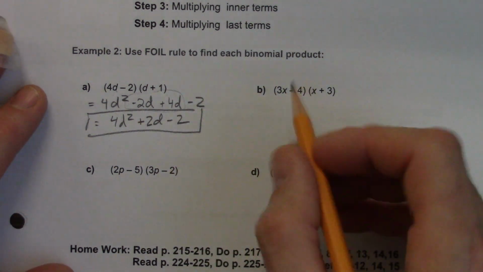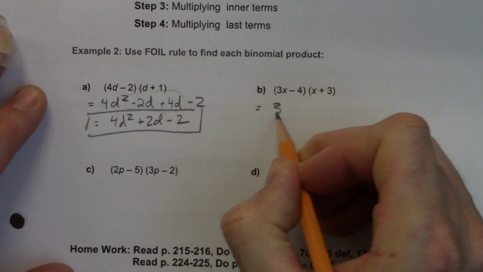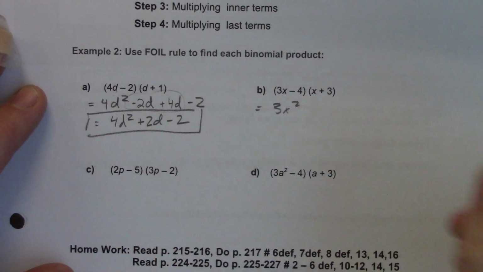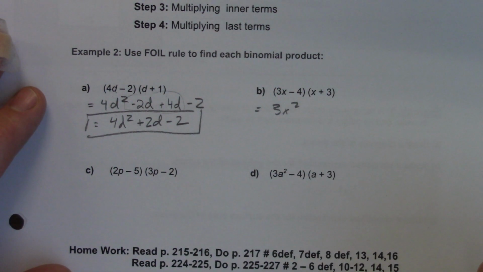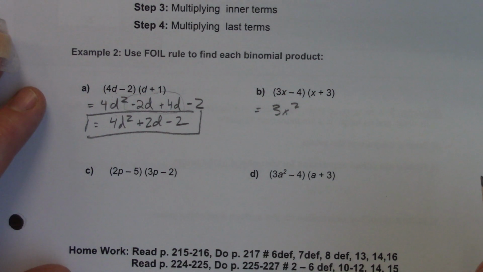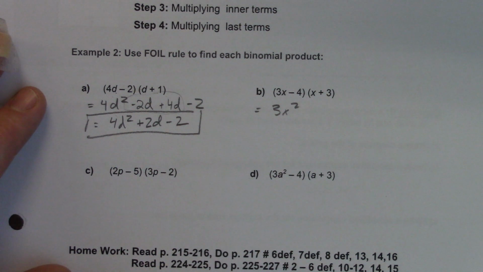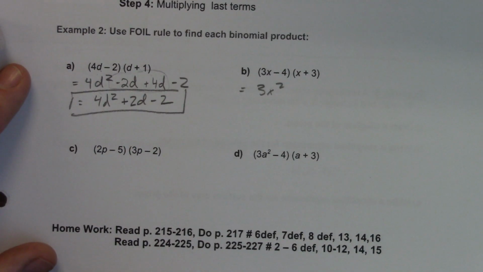Good. Okay, so we're going to do 3x times x, 3x squared. Actually, I just realized I don't do it that way.